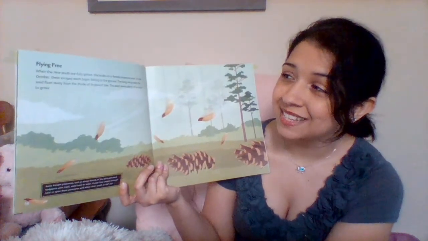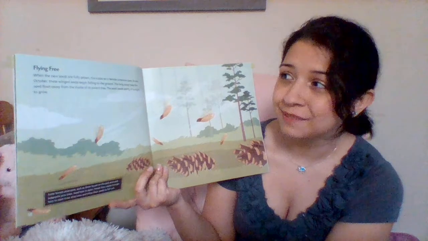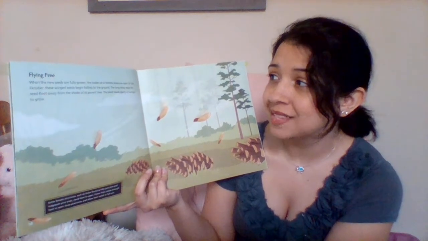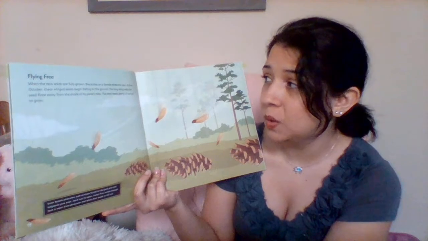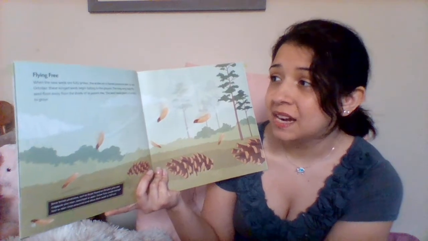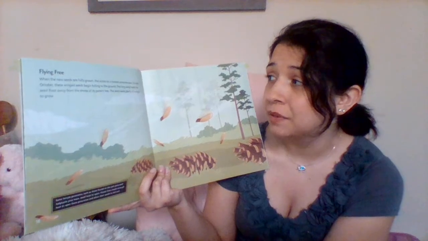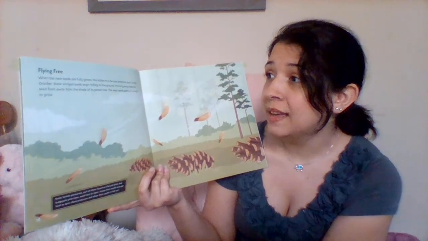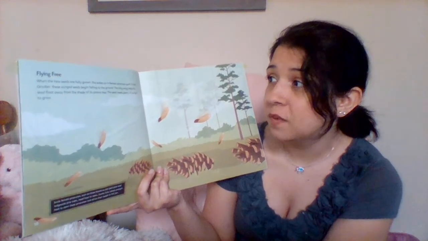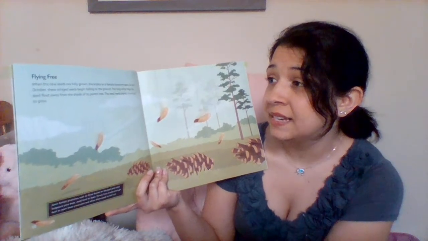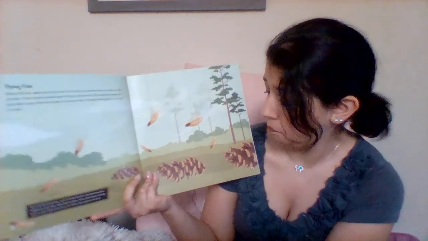Our next section is titled Flying Free. When the new seeds are fully grown, the scales on a female pine cone open. In late October, these winged seeds begin falling to the ground. The long wing helps the seed float away from the shade of its parent tree. The seed needs plenty of sunlight to grow.